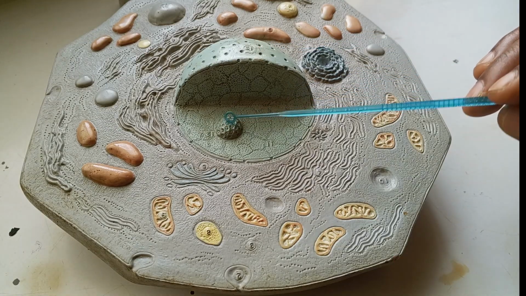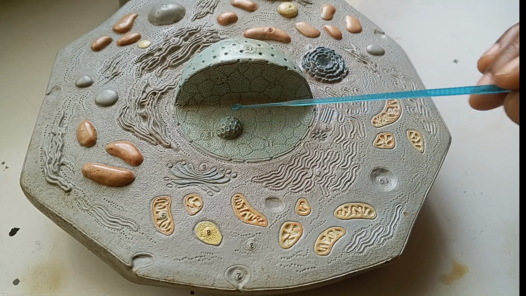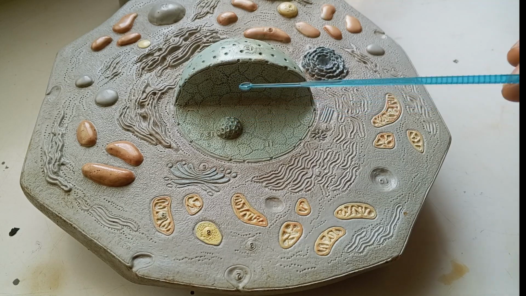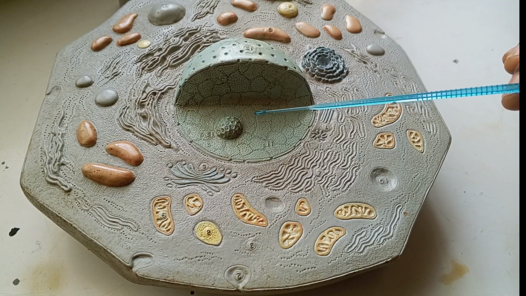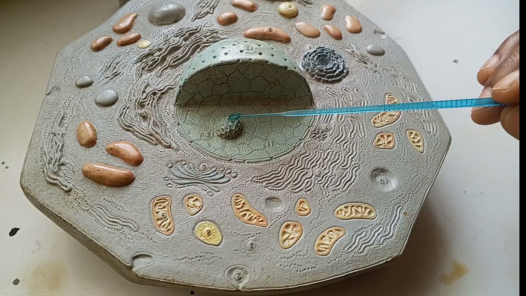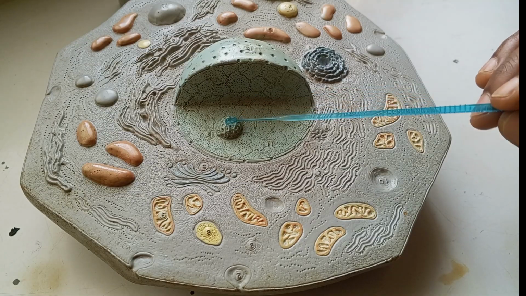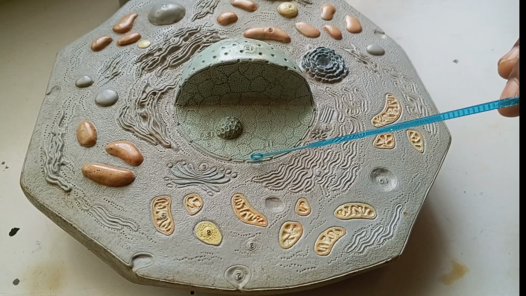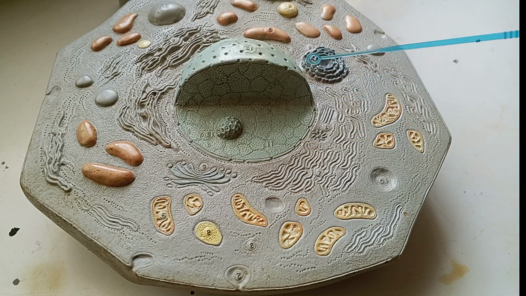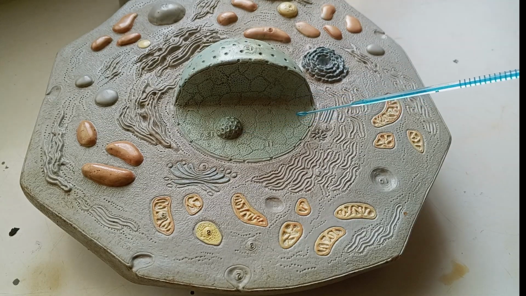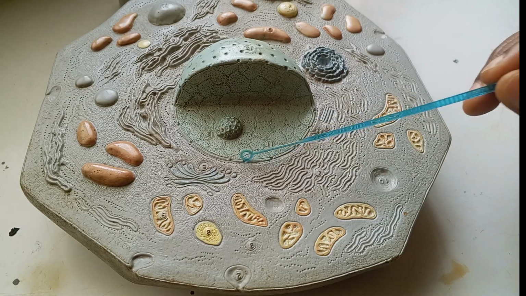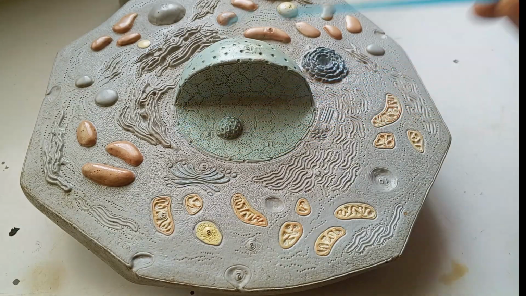This is a nucleolus. This nucleolus has the role of preparation or synthesis of the ribosomal RNA. So this is the nucleolus that helps prepare the ribosomal RNA. And this one, nuclear envelope. The nuclear envelope is the membrane structure that protects the nucleus. As you know, eukaryotic cells have membrane-bound organelles. So this is a membrane-bound structure.